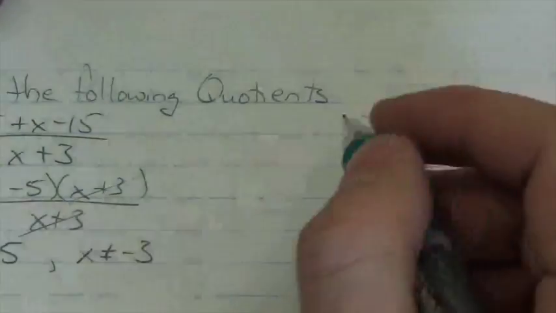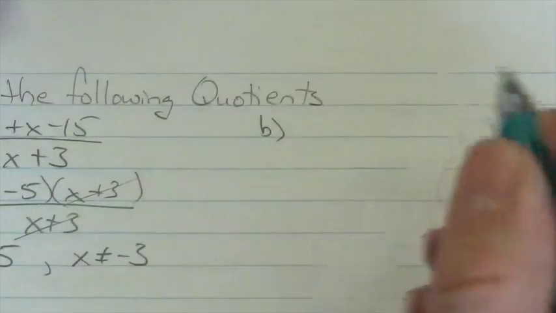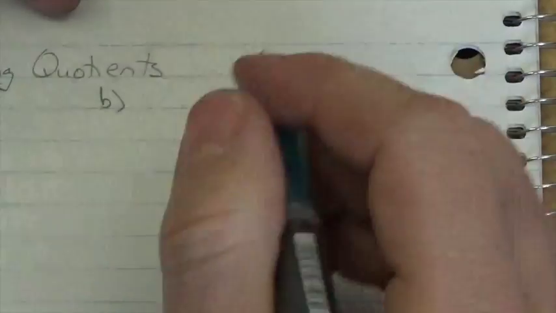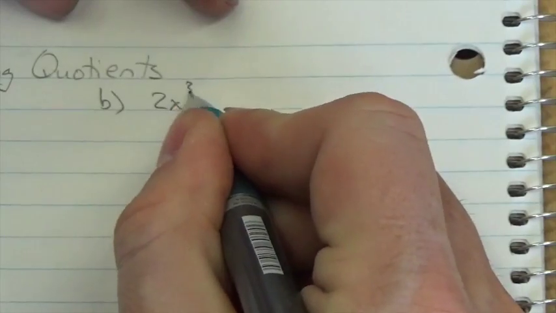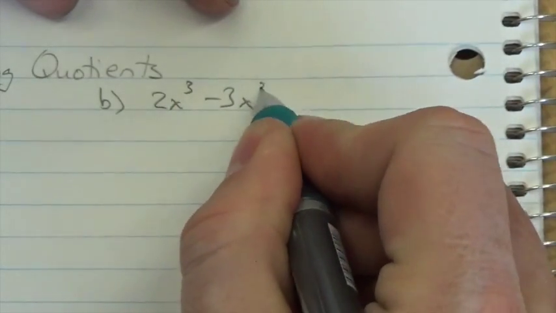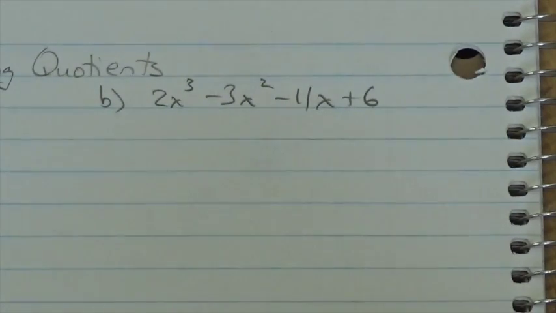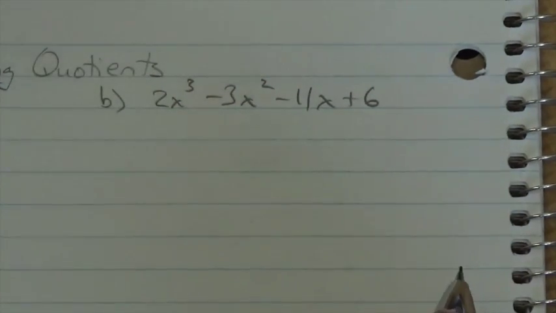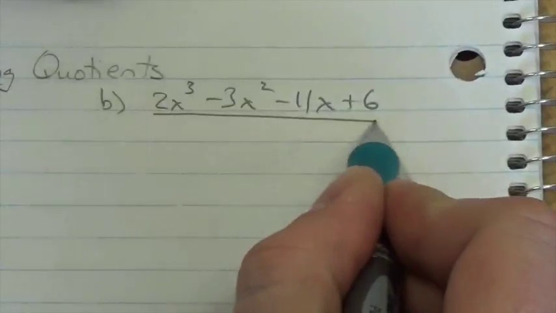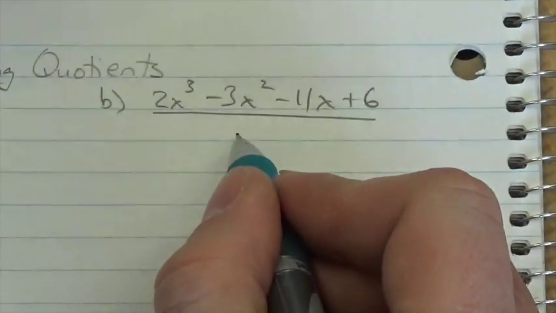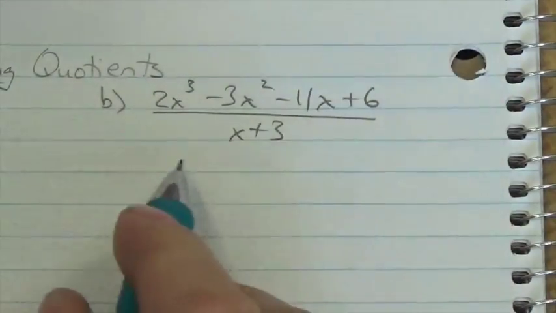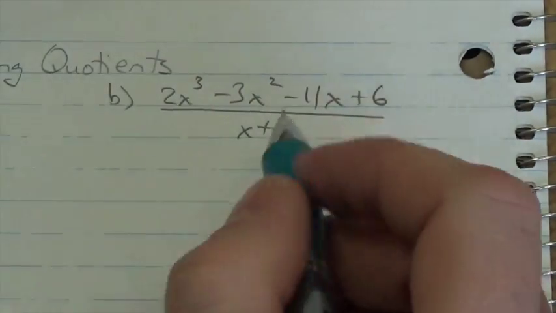Now, what happens if it doesn't look like that? What if the question looks more like this? What if we get 2x cubed, for example, minus 3x squared, minus 11x plus 6? Now, I'm going to approach this in two different ways here, because I want you to be able to see both. Oh, sorry, divided by, I was so concerned about the method, I forgot to actually finish the question. There we go, divided by x plus 3.